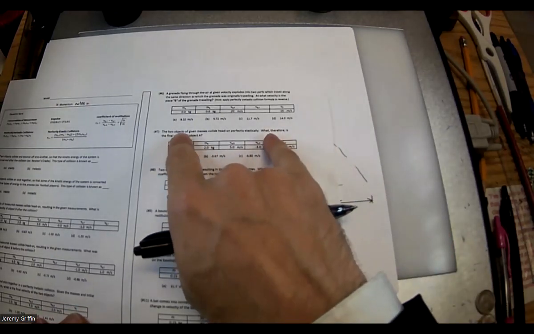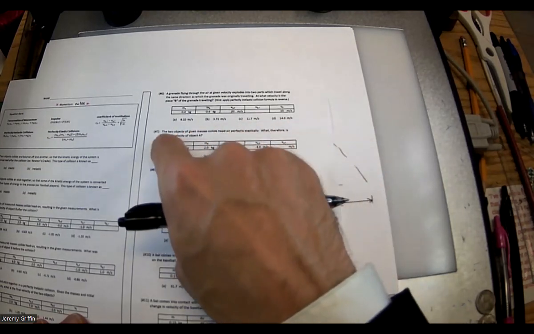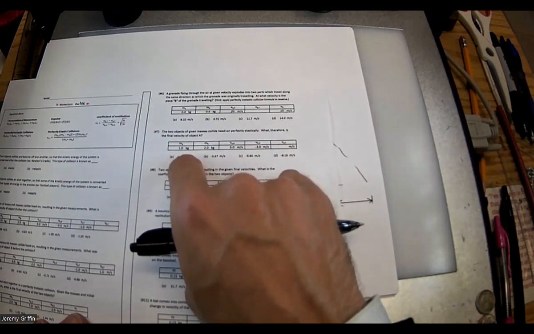Please, got any question? Any question? Because we're going to move on to this other kind of collision. Look at this, perfectly elastically. Two masses collide head on perfectly elastically. What therefore is the final velocity of object A?